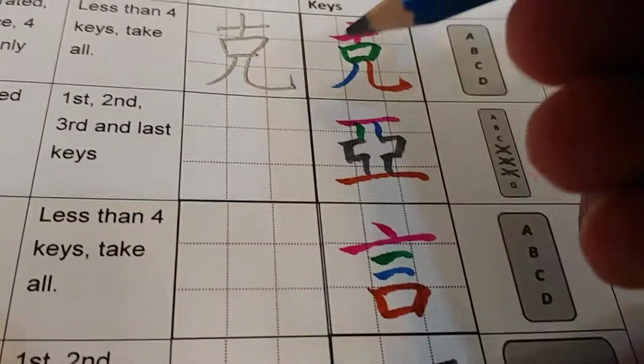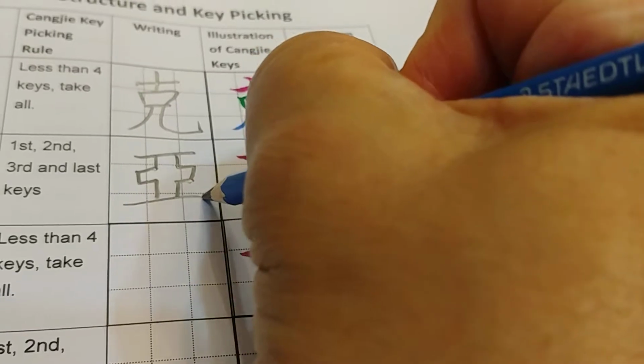Okay, here is the second example. You write from the top and then from the left, like this, and the last horizontal stroke.